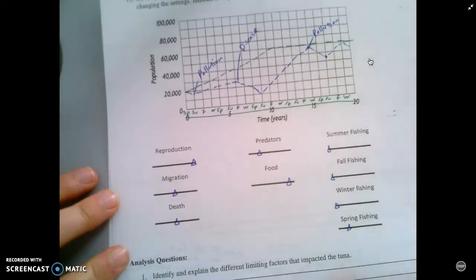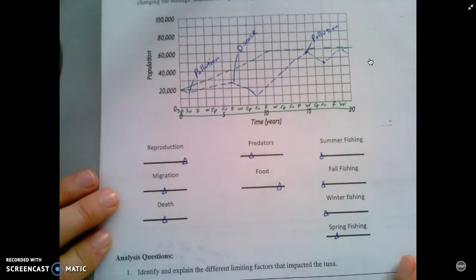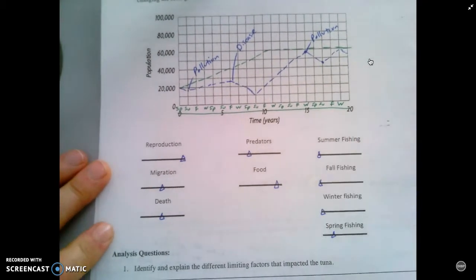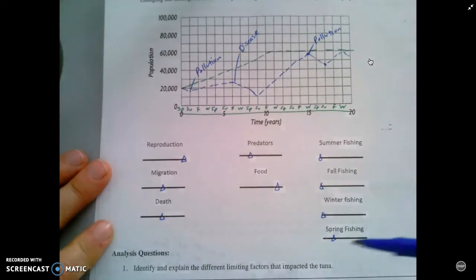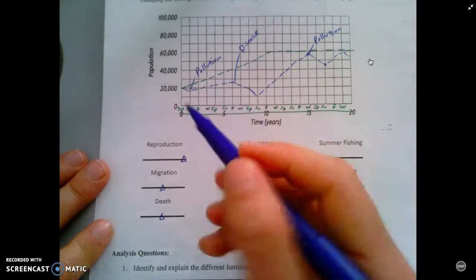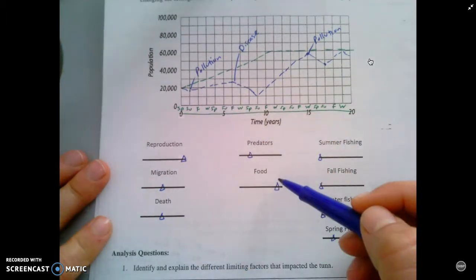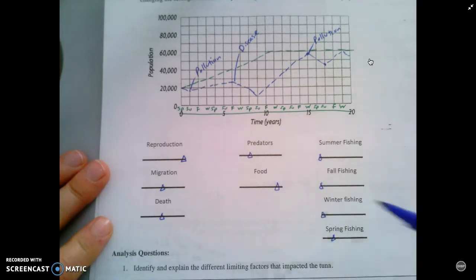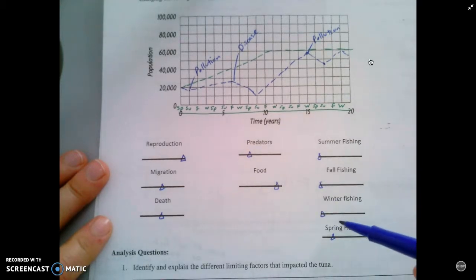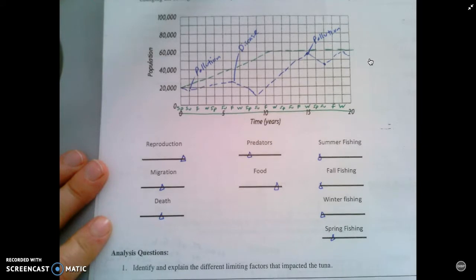So next flip. Now I've got all sorts of crazy factors that can influence my population. I can change the reproduction, the migration, the death, the predators, the food, and the fishing. What I chose to do is alter the food, I think. So I made it so there's a lot more food, and then I made just a little bit of spring fishing.